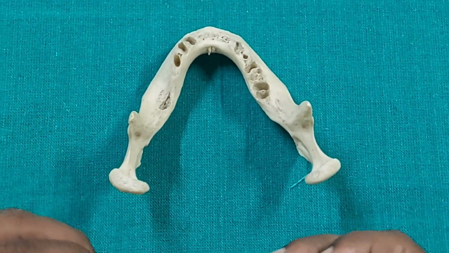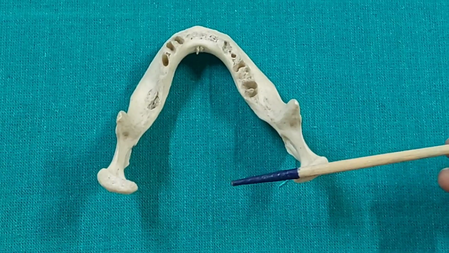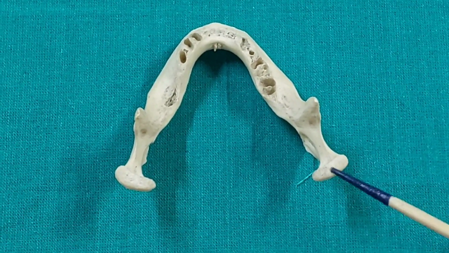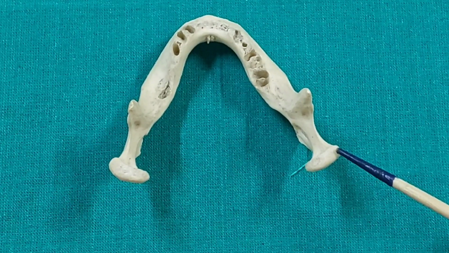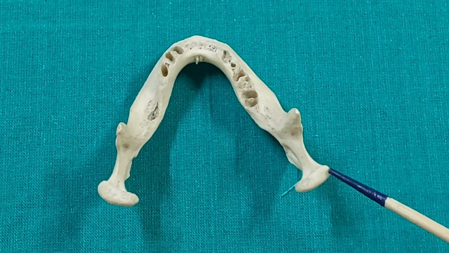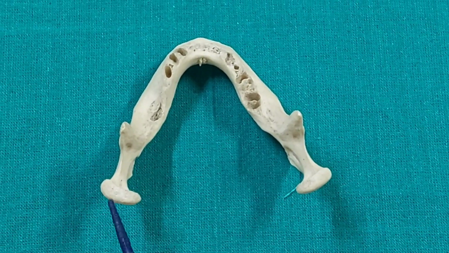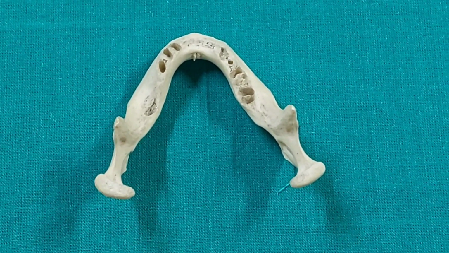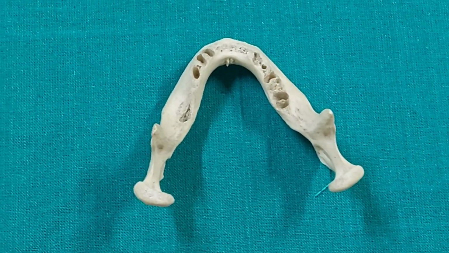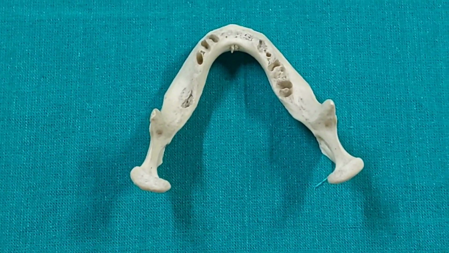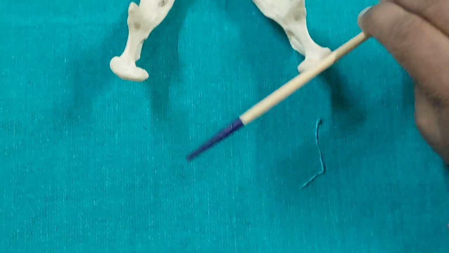This condyle is not actually transversely aligned, it is obliquely aligned. That means the lateral end of this condyle is to some extent slightly anterior to the medial pole, on both sides. If you draw a line along the upper surface of the condyle, it looks like this.